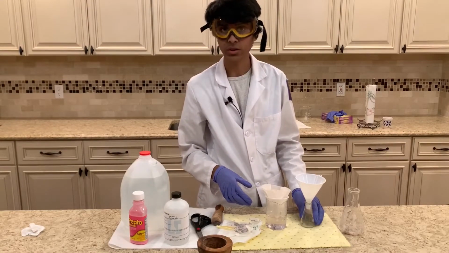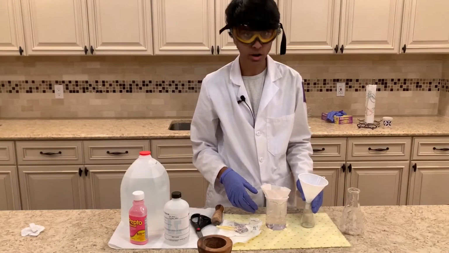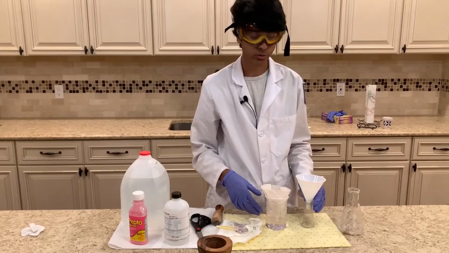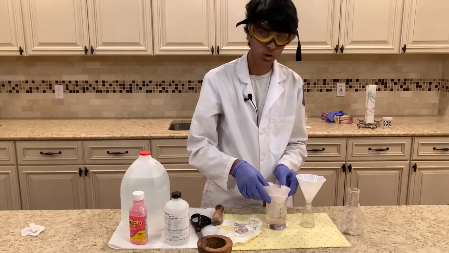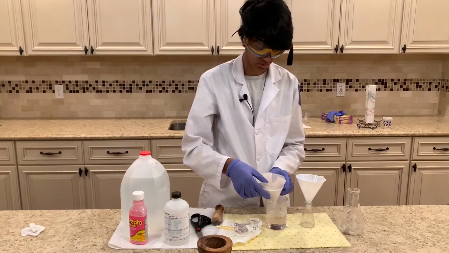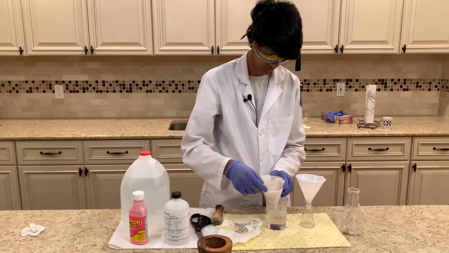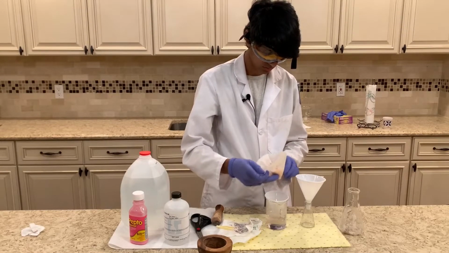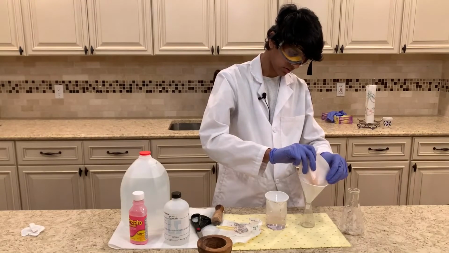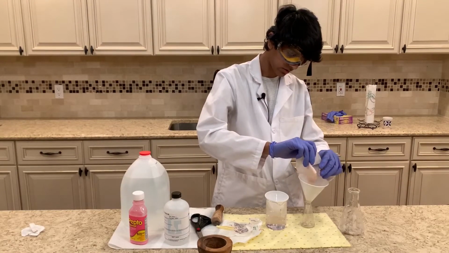I'm going to transfer it to an Erlenmeyer flask, heat it up a little bit on a hot plate, and then put it into a cold bath, and that should hopefully recrystallize and make it much more pure than it is now. So I'm going to get it into this Erlenmeyer flask.